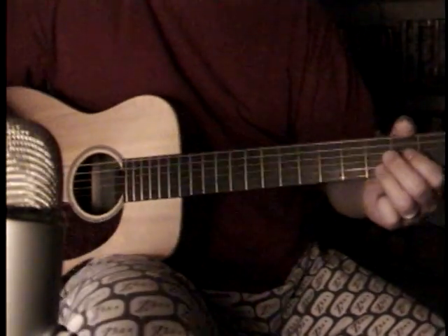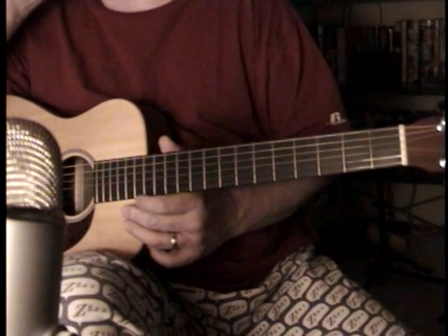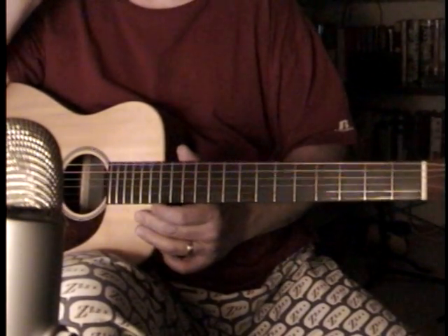All right, so that was just a quick and dirty tutorial on how to do Bruce Cockburn's If a Tree Falls in the Forest. I hope it was helpful.